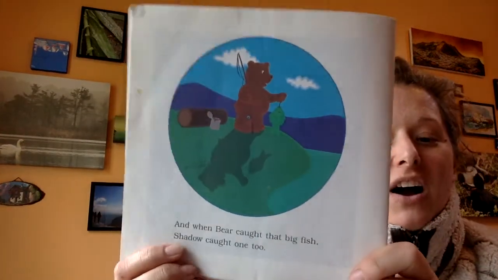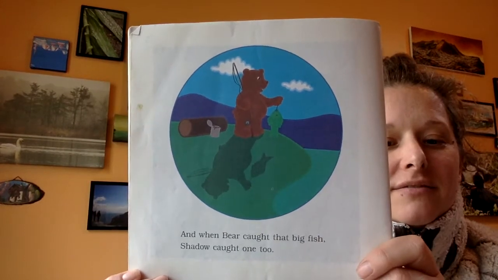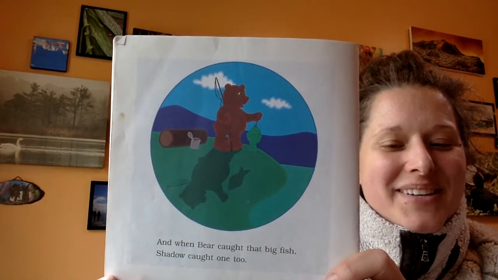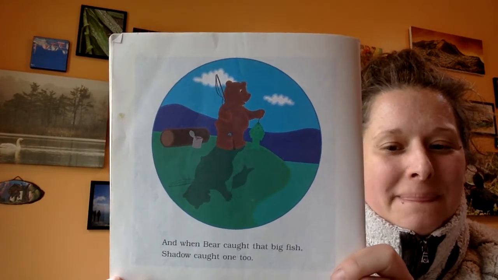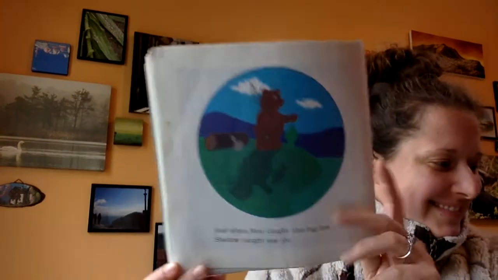And when Bear caught that big fish, Shadow caught one too. Great job. So now let's take a second to think. Let's turn you back to face me here.